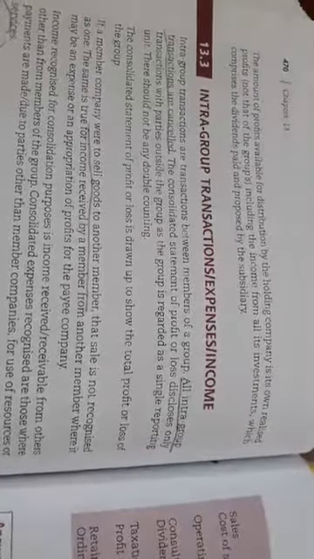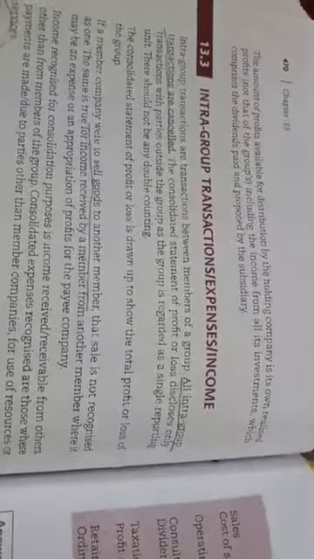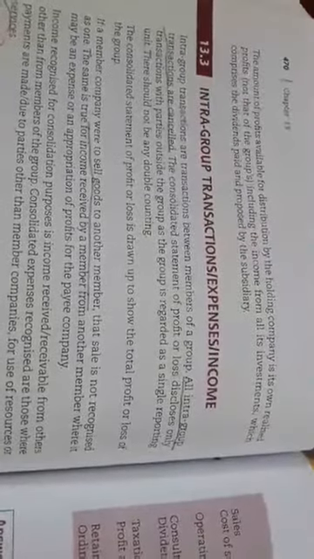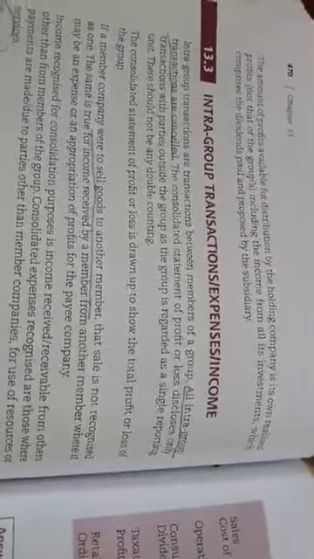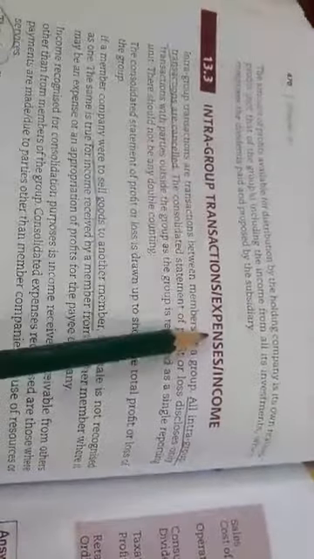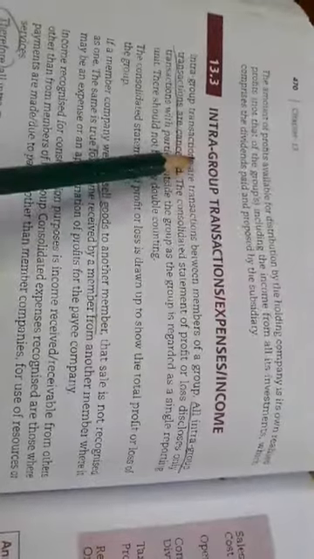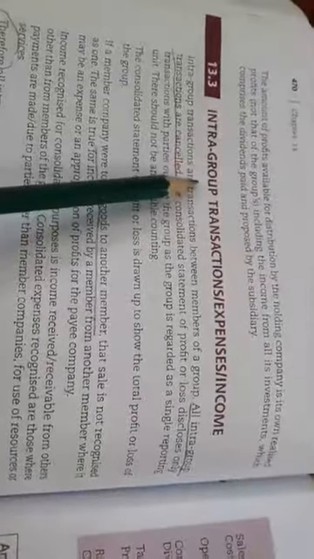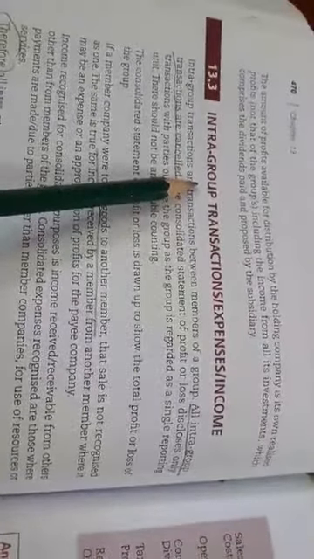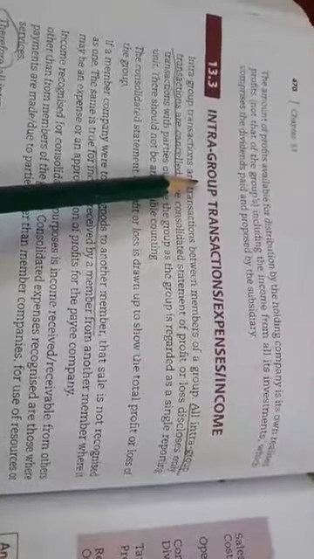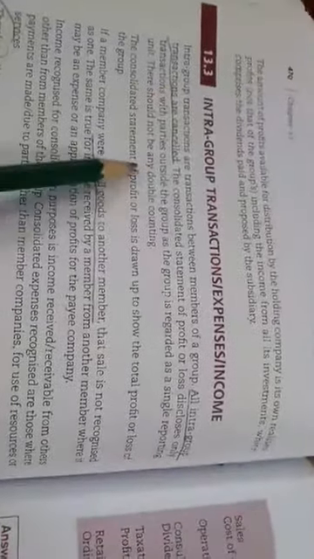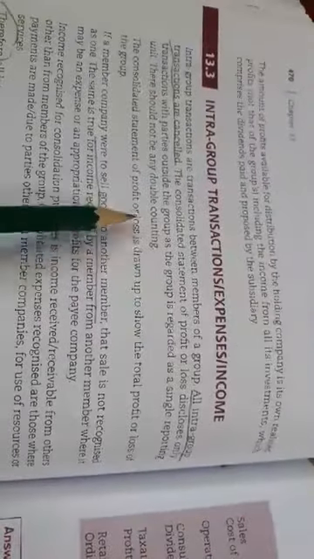Okay, let's continue to discuss consolidated statement of P&L and OCI. So this page 470, can you see here if we have any intra-group transactions, expenses or income? I would like you to remember that when we talk about intra-group, these are the transactions that happen between holding and subsidiary. So all intra-group transactions are cancelled. This is also to avoid any double counting.